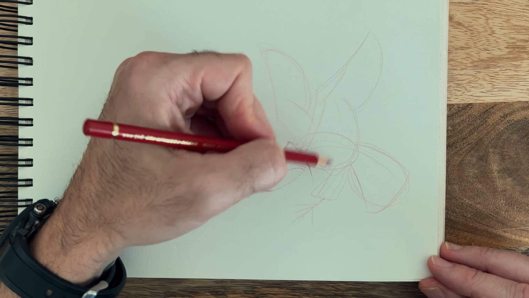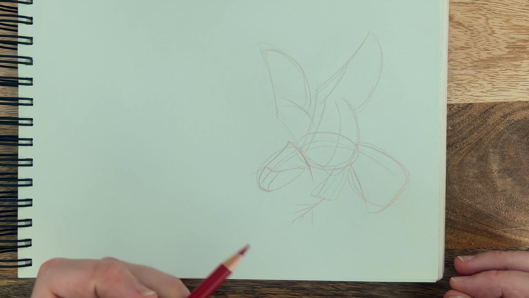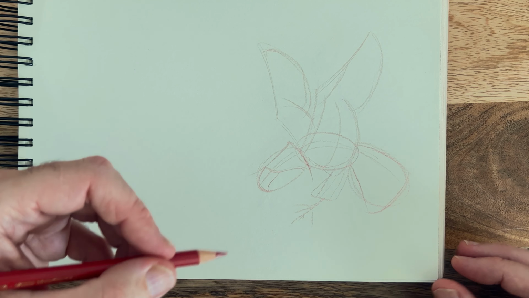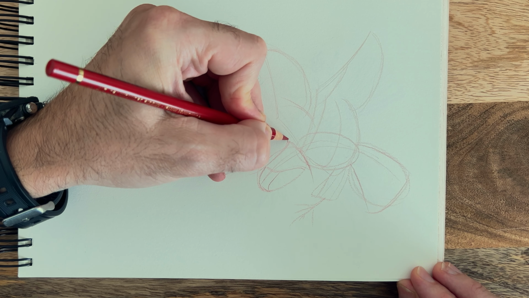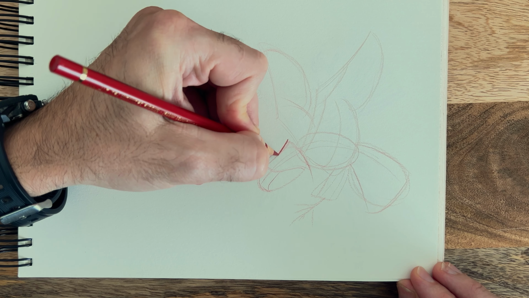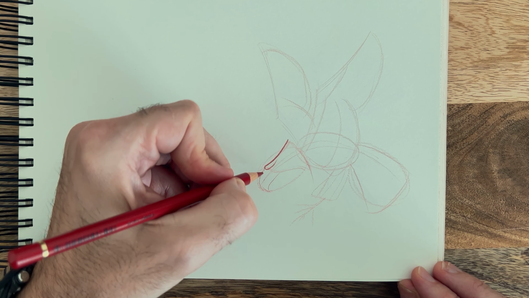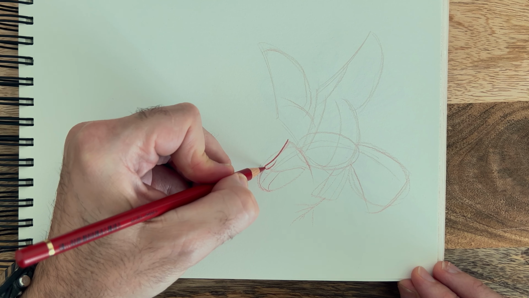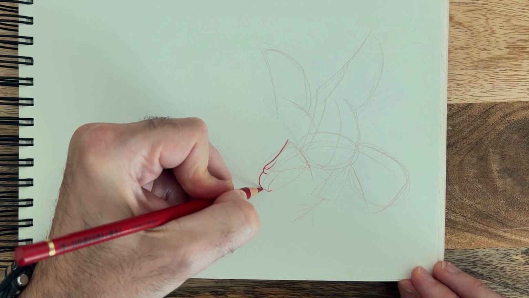So we'll now break down the wing into some groups of feathers, and we'll start thinking about even more detail. So I'm going to start with the head, and we're thinking about that top of the head from the back of the feathers round to the front of the eyebrow, looping back round. That's going to give us the top of the head. In front of that, a little lump for the nose, and then that big curving beak.